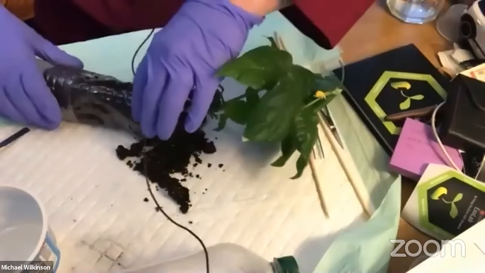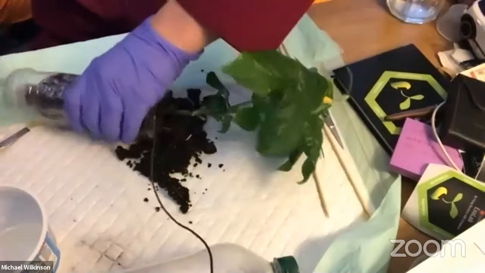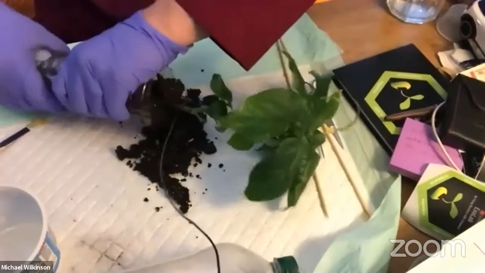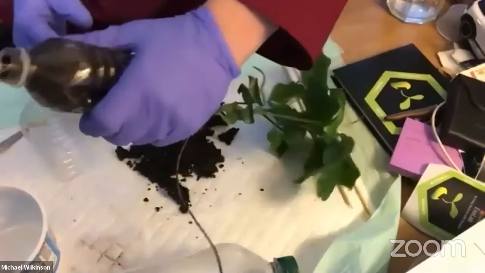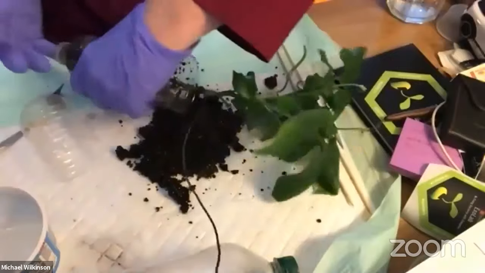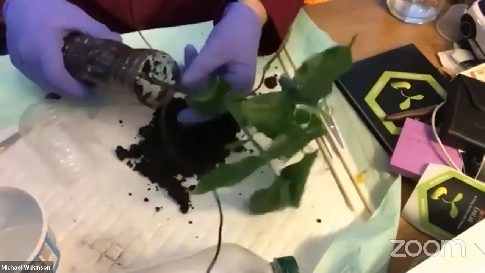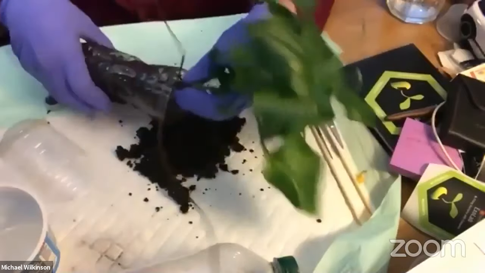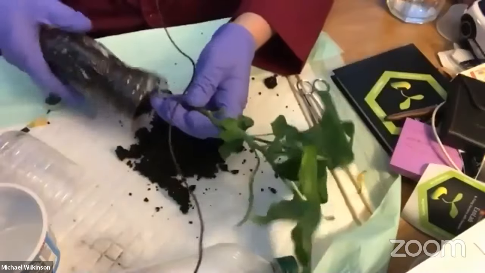Also, I'm thinking that this ridged bottle may be holding on, or I've got roots bound in my wick. So I'm just going to check that out. Yep, that's exactly it. I don't know if you can see there, the roots are clear down here, and they were in my wick. So now I think we can get it free. Yeah, there we go.